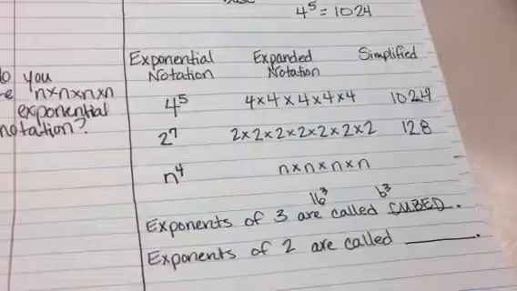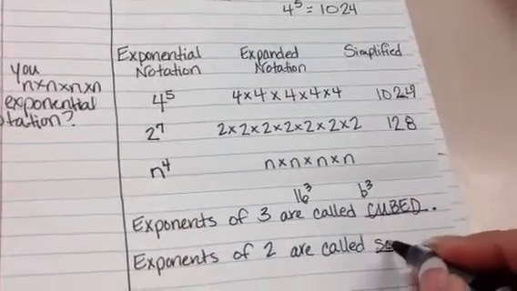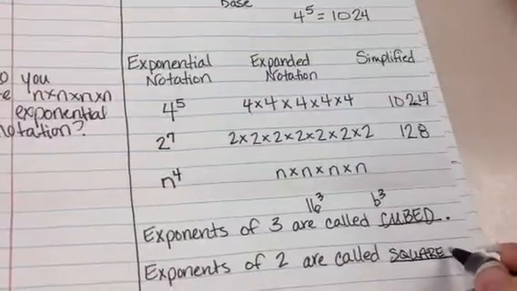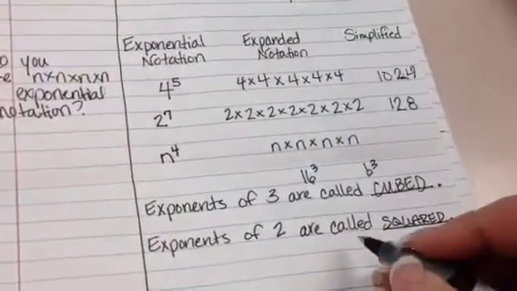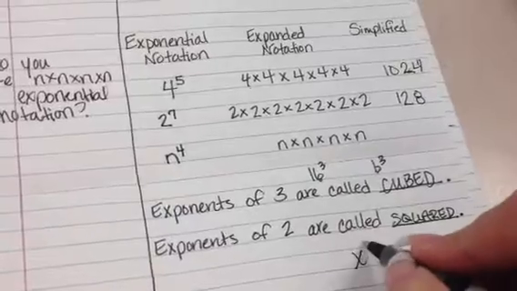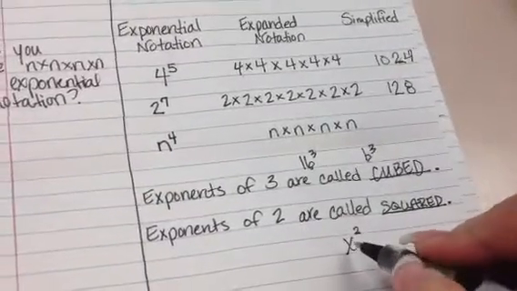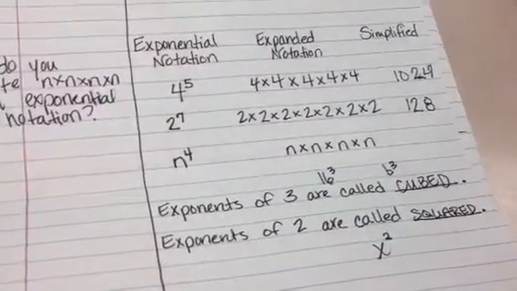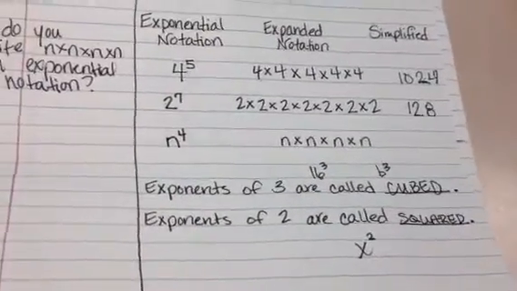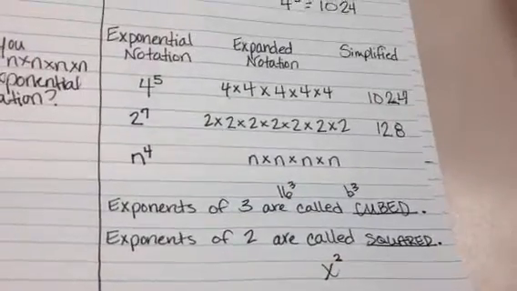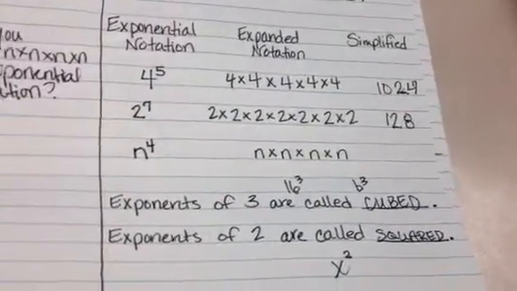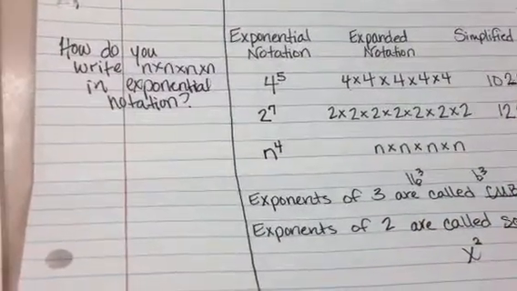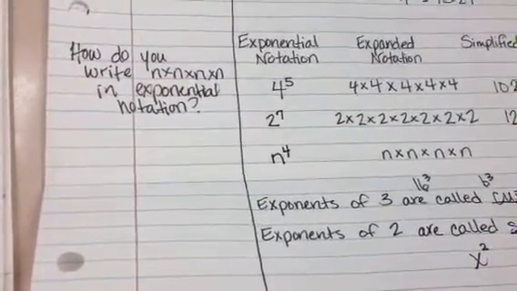Exponents of 2 are called squared. So if you see this, that is pronounced x squared. So exponents of 3 are very special, and exponents of 2 are very special. Exponents of 3 are called cubed. Exponents of 2 are called squared. So a good question would be, what are 2 special labeled or specially labeled exponents?